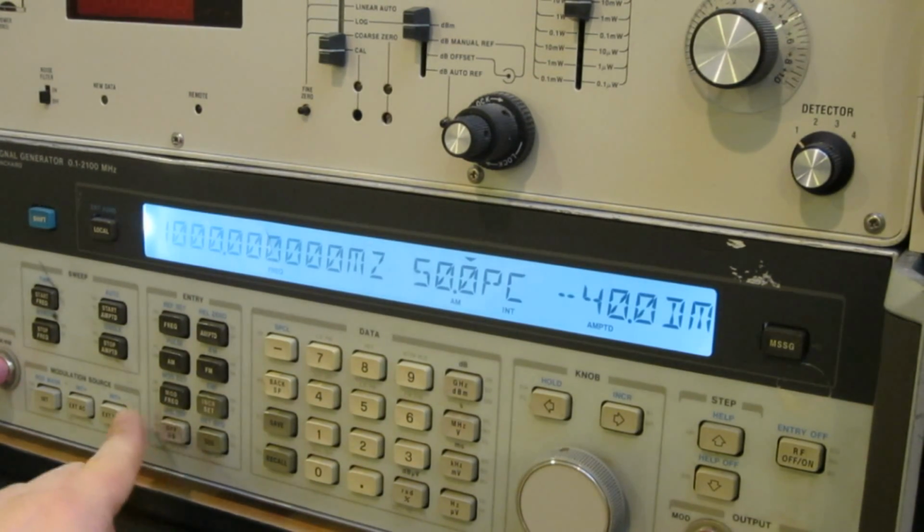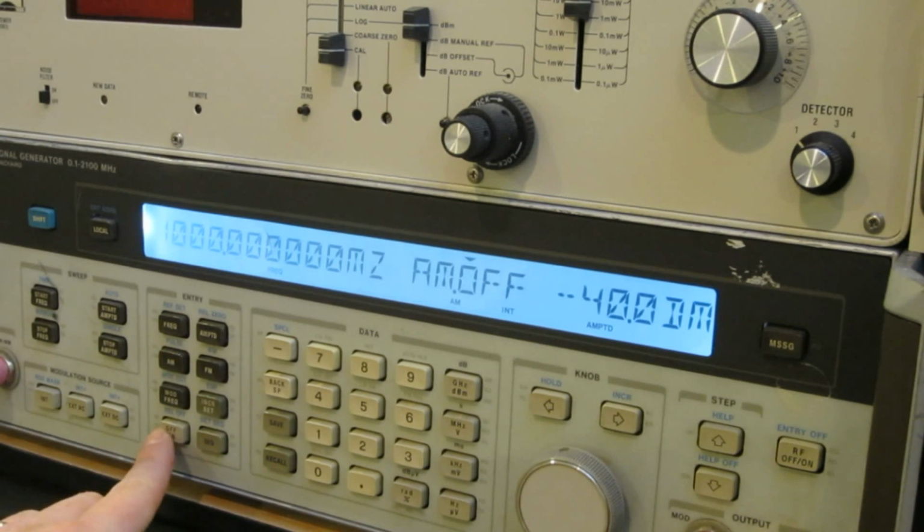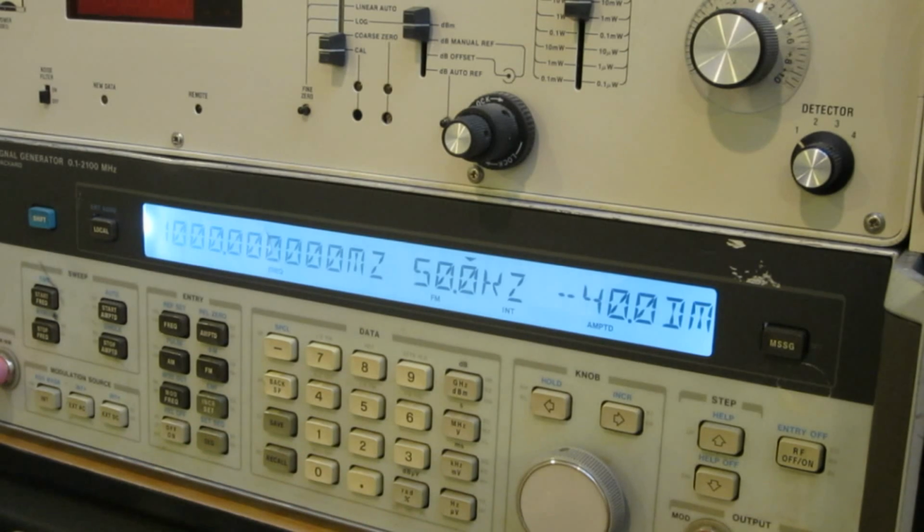I'm going to turn the AM modulation off and turn the FM modulation on. And I wanted to set this FM modulation bandwidth to be as high as possible, so that I can actually see that on the frequency on my spectrum analyzer. So I set it to 1 meg.